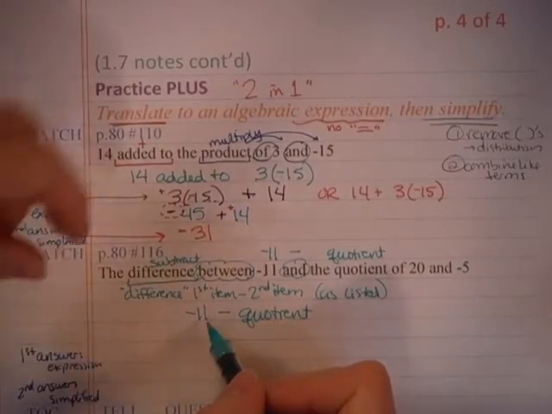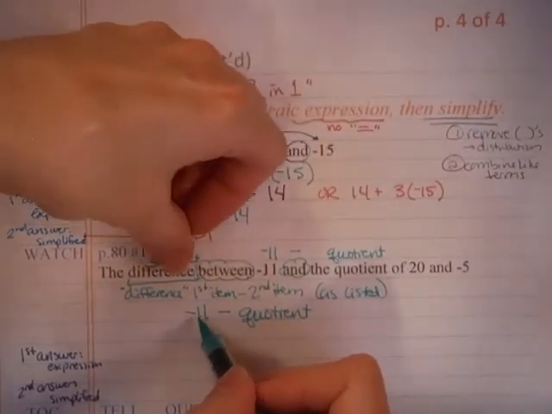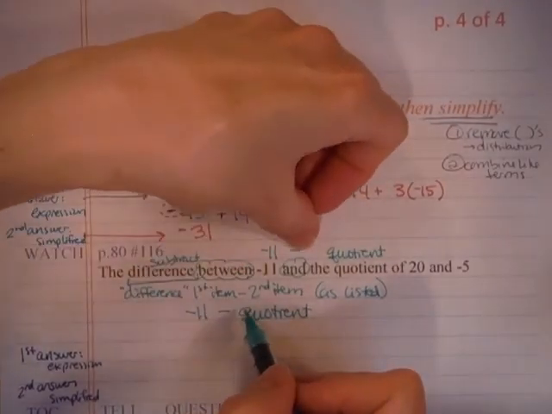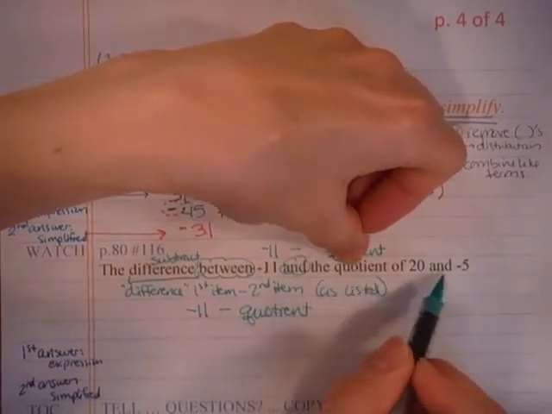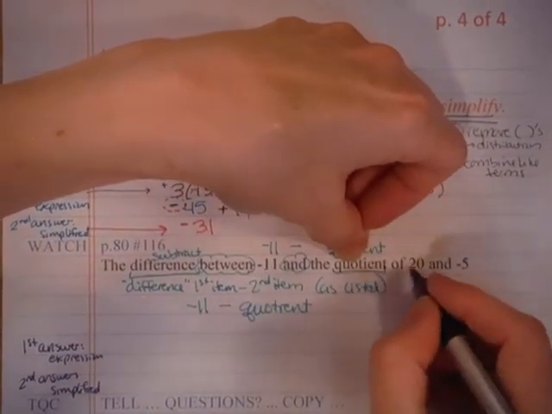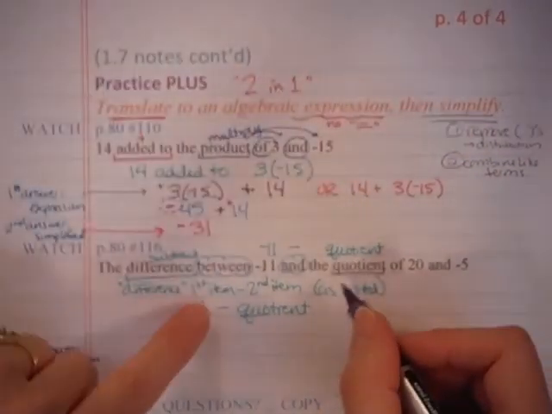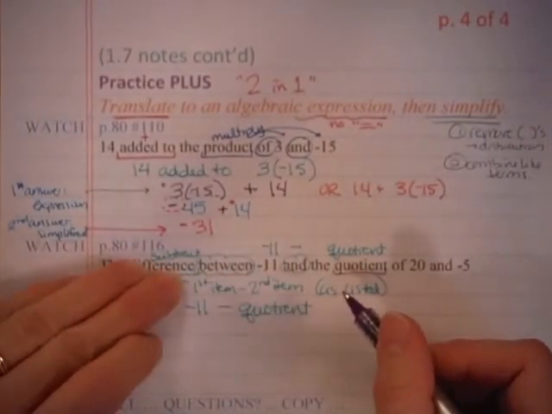So difference between, I'm subtracting the first thing they mention, so I'm going to take negative 11 minus, because that's what a difference is, and the quotient. Now there's more about the quotient coming up here. It's the quotient of all this other stuff, but for now I know that I'm going to do negative 11 minus the quotient. I've essentially translated this first part of the sentence.